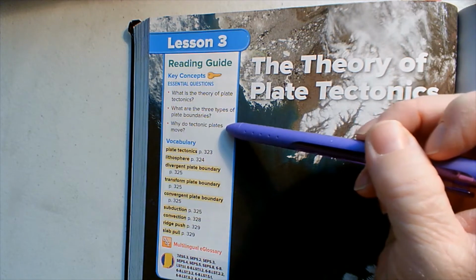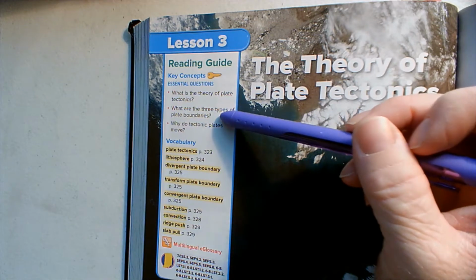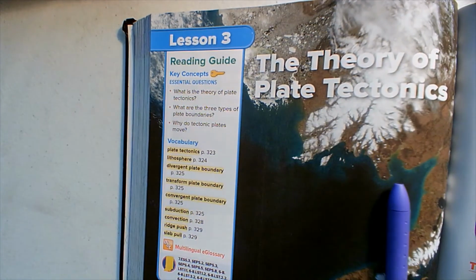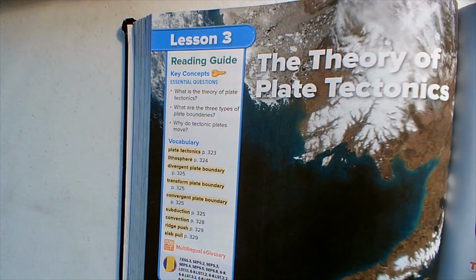So what's causing them? We're going to learn about when two plates come together, of course, it's called a boundary. And so we're going to learn about the three different types of boundaries and what causes these plates to move around in the first place. So that's what this lesson is about.